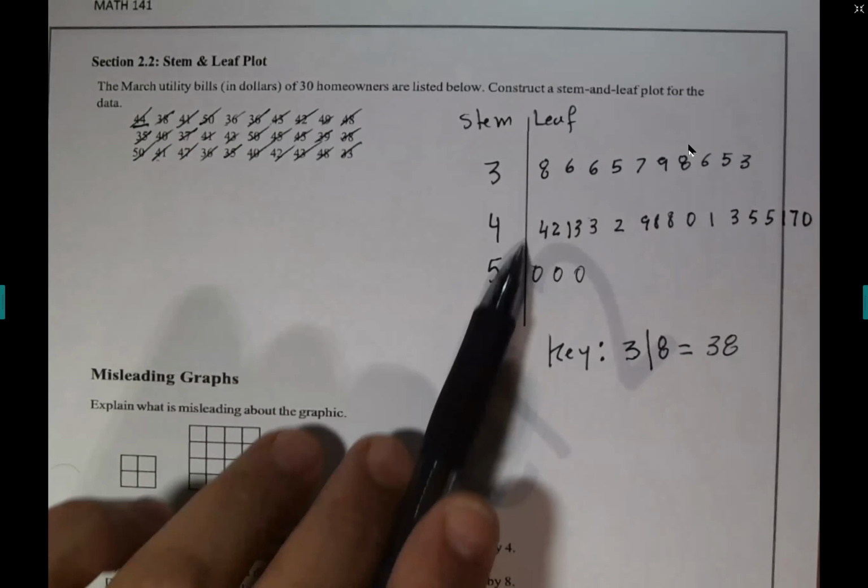Given this stem and leaf plot, if I ask you guys, what was the most common bill? What would you say? What was the most common amount, just for the March utility bill? Would you agree with me if I say it's in the 40s? Because it seems like this is the largest, just one right here.